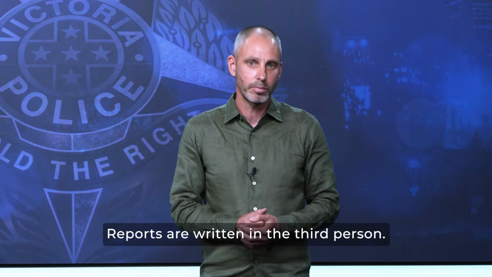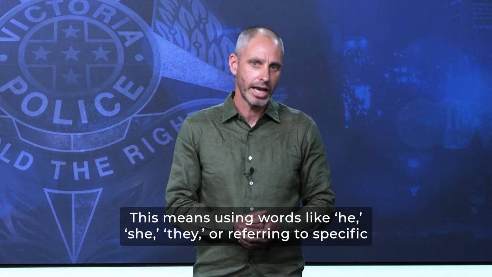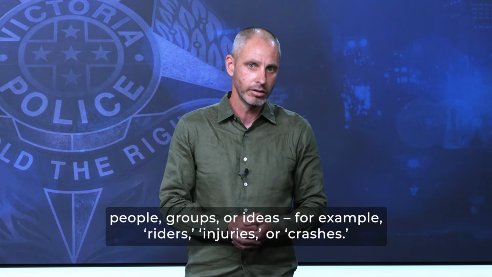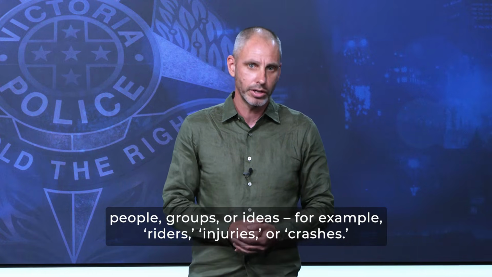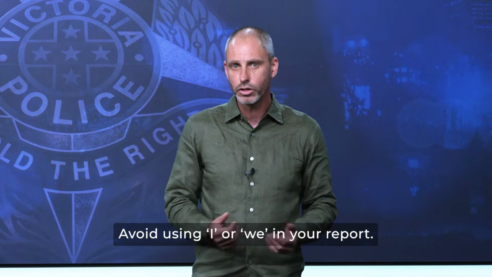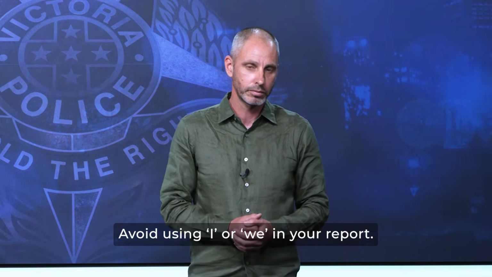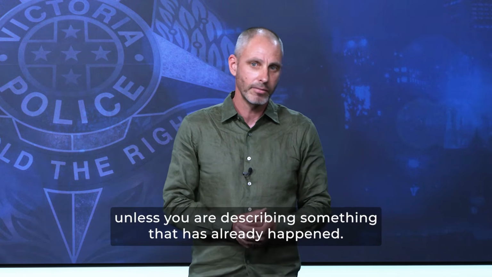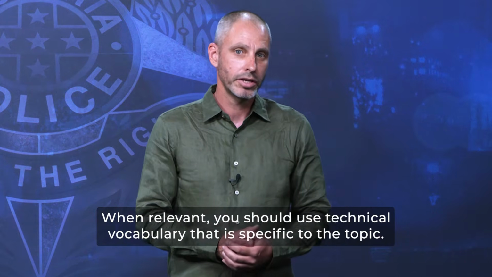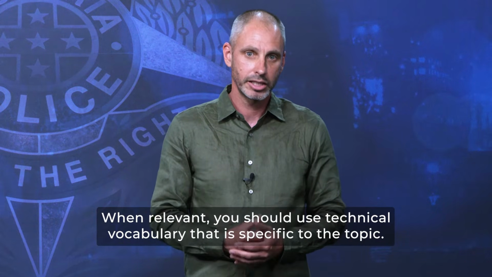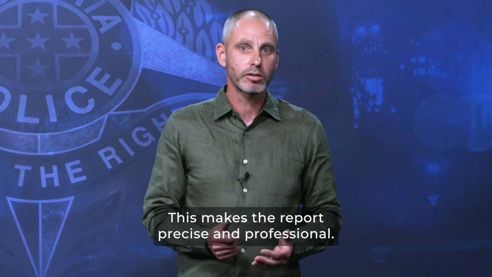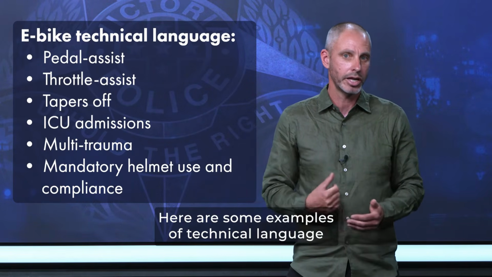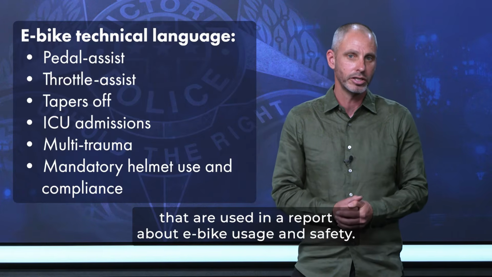Reports are written in the third person. This means using words like he, she, they, or referring to specific people, groups, or ideas. For example, riders, injuries, or crashes. Avoid using I or we in your report. Reports are generally written in the present tense, unless you're describing something that has already happened. When relevant, you should use technical vocabulary that is specific to the topic. This makes the report precise and professional. Here are some examples of technical language that are used in a report about e-bike usage and safety.